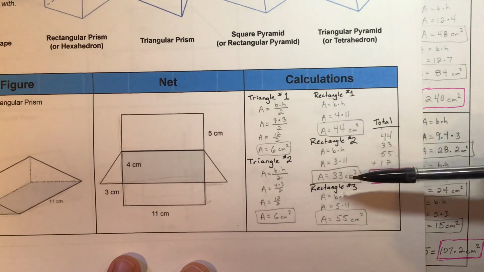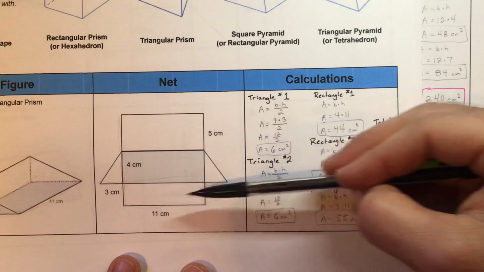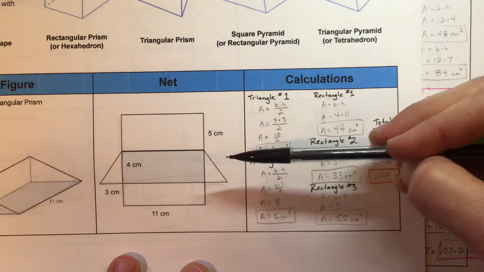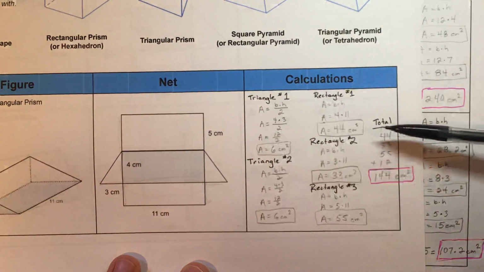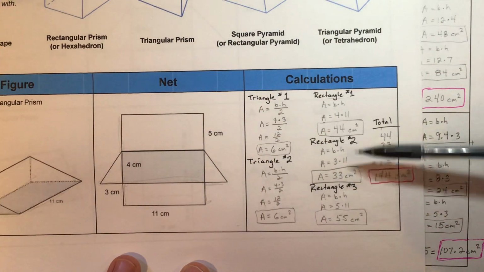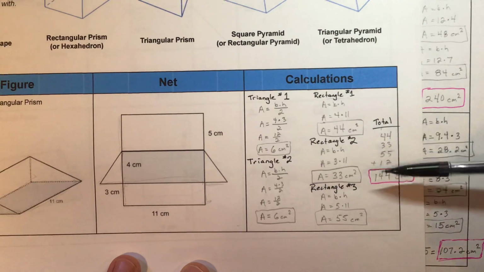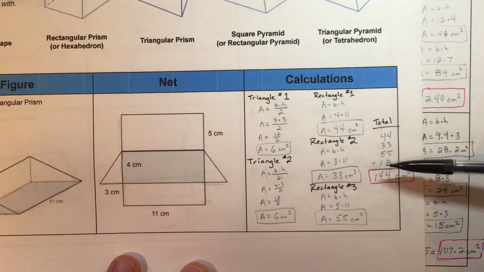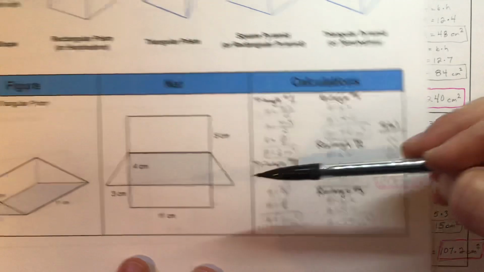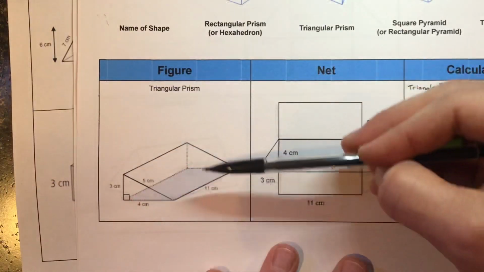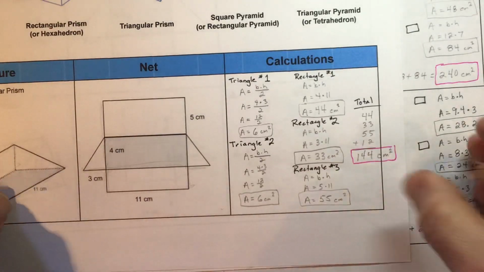And then the 3 rectangles each had some different dimensions on this one. They all had a base of 11, and then a height of either 3, 4, or 5. So they were 33 square centimeters, 44 square centimeters, and 55 square centimeters. Then I add all those together. Here are the 3 rectangles. I took a little shortcut here with 2 triangles together being 12. And I had the entire surface area of this 3-dimensional solid, this triangular prism, at 144 square centimeters.